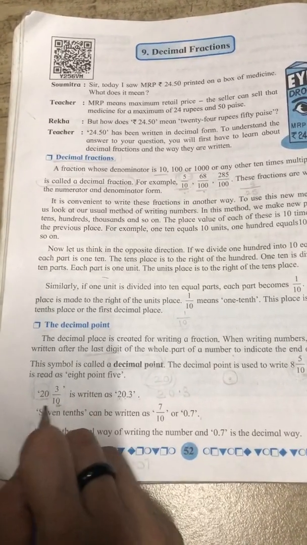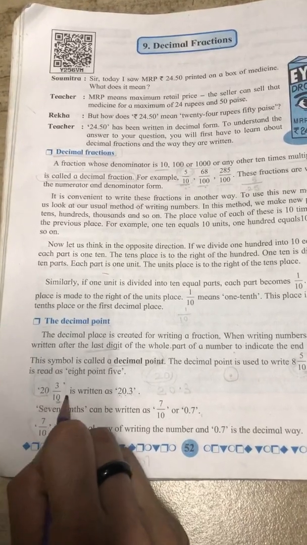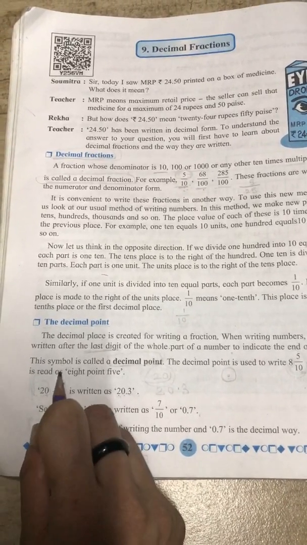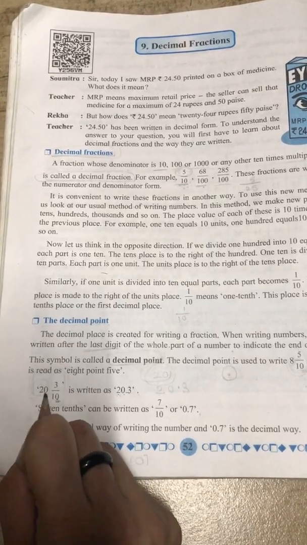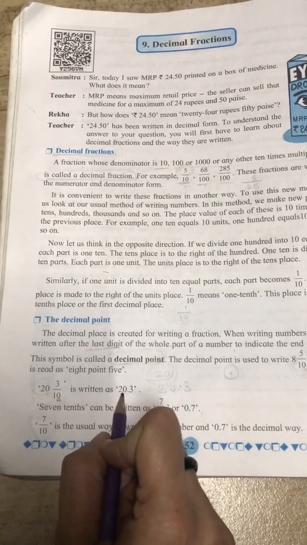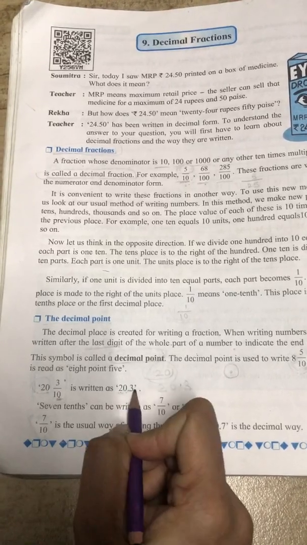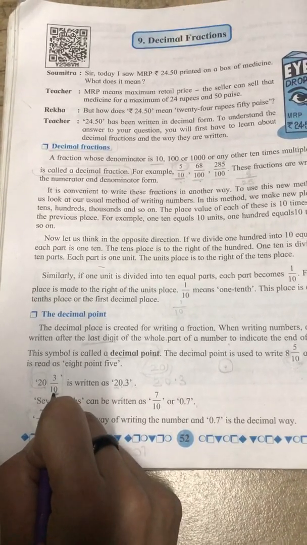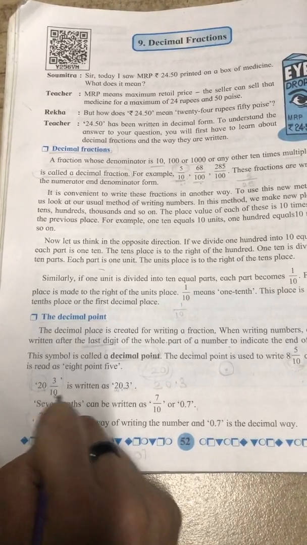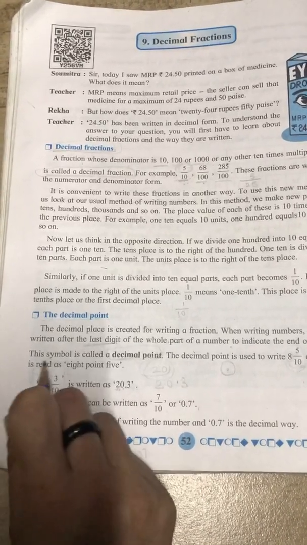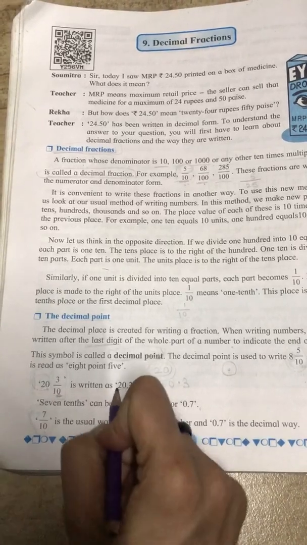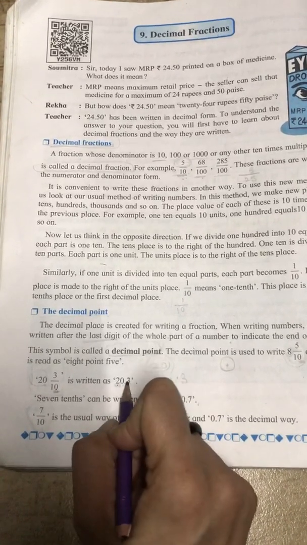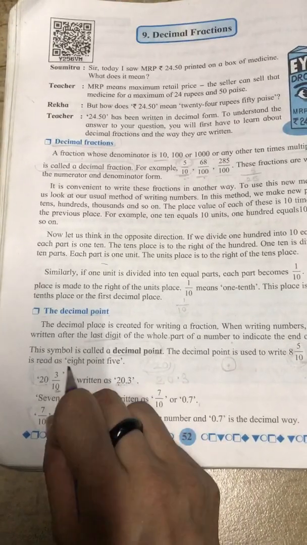Now one more example. This is a mixed fraction again: 20 and 3 upon 10. This is the fraction and this is the whole number. The whole number is written as 20 and the point is put after the last digit because there is only one zero below. Okay students, are you understanding? So this is a mixed fraction, and it is written as 20.3 and read as 20.3.